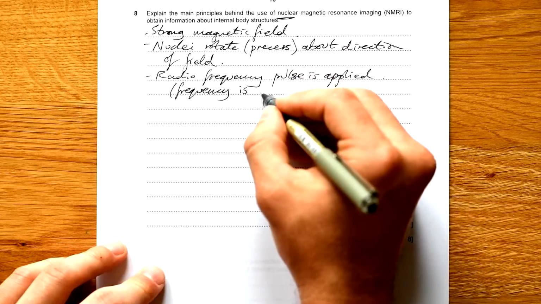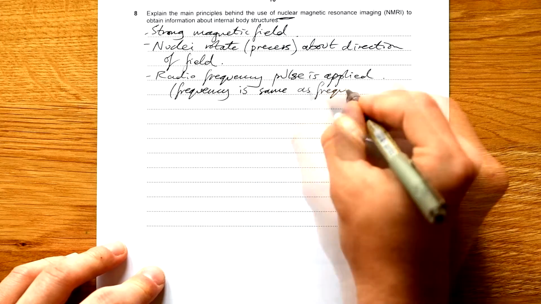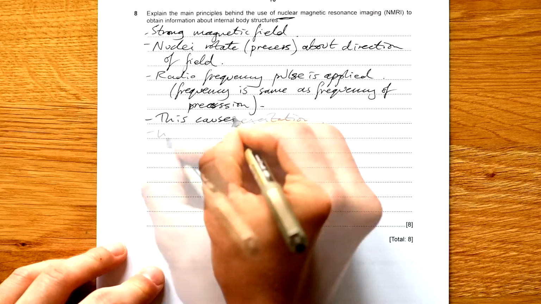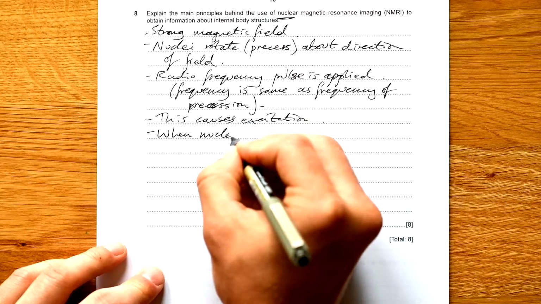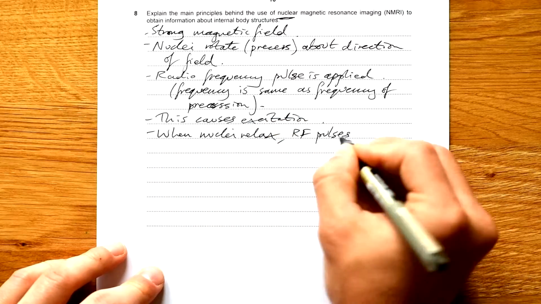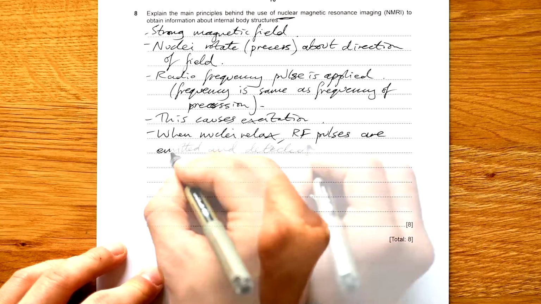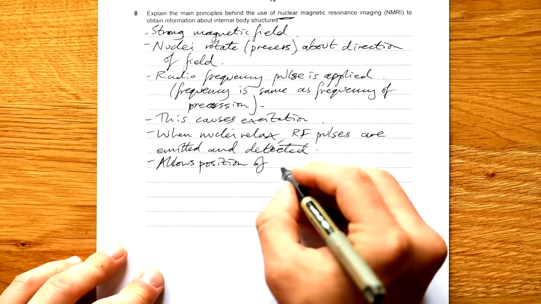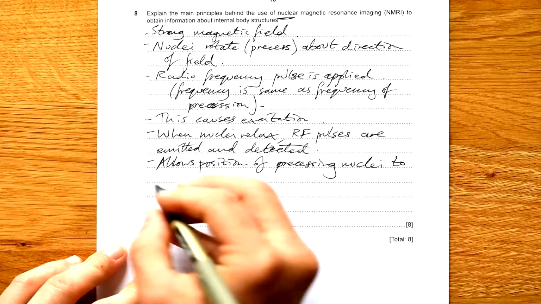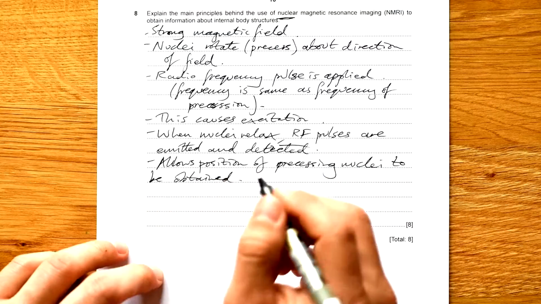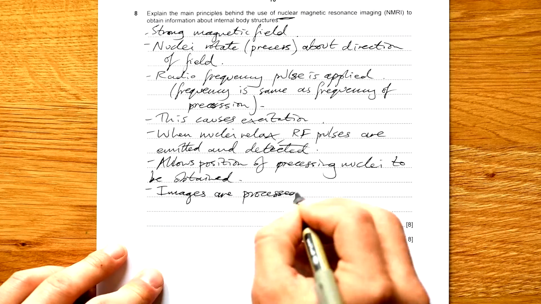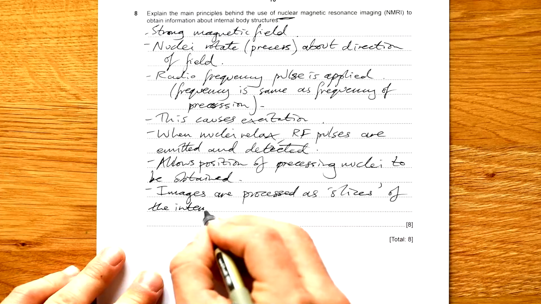The frequency is same as frequency of precession. This causes excitation. When nuclei relax, radio frequency pulses are emitted and detected. This allows the position of precessing nuclei to be obtained. And then we say that images are processed as slices of the internal body.